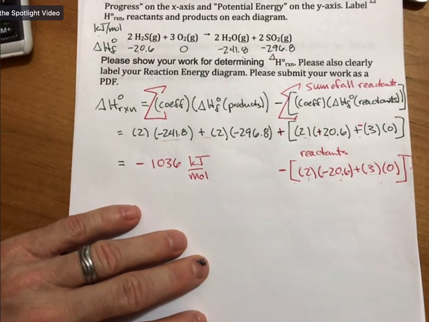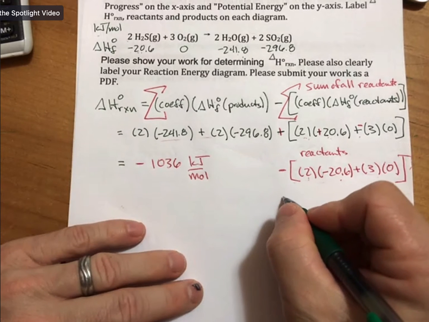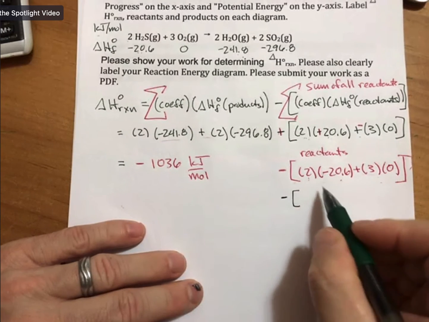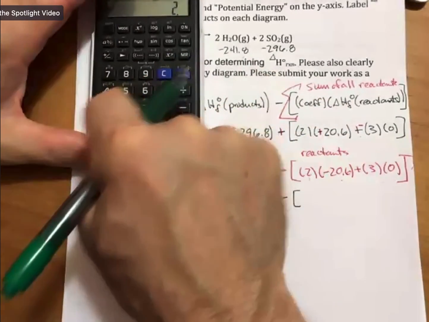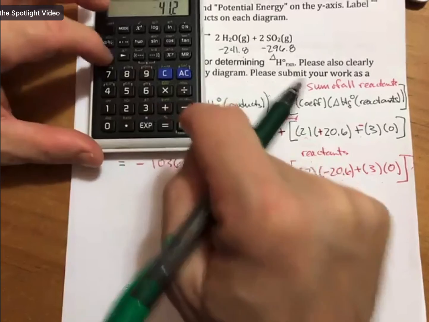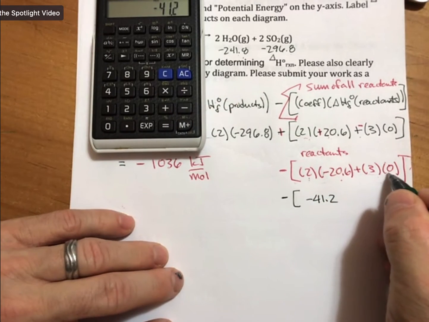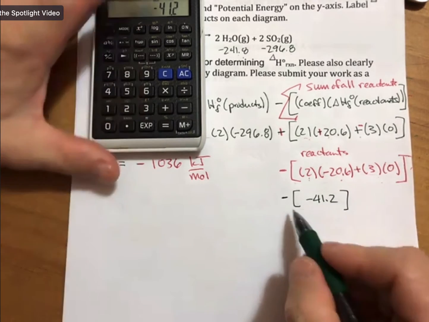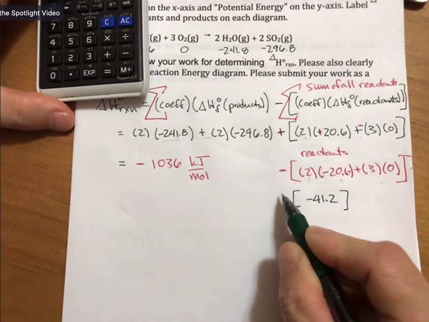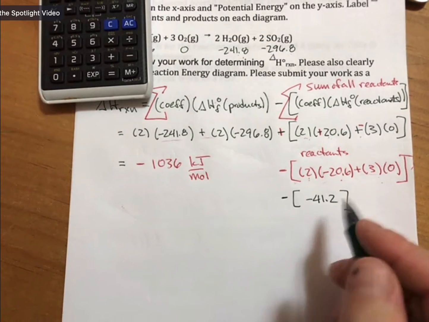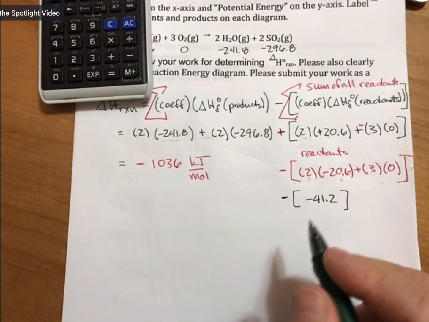And you can totally just do it like this. Like you could totally add this up as minus, and then 2 times 20.6 is minus 41.2, and then plus 3 times 0 is just 0. So you can actually totally do it like this, and then show that 2 minuses are a plus, or even if you do it in your calculator just exactly as you see it, and if you put in 2 minus signs, it will make it a plus for you.